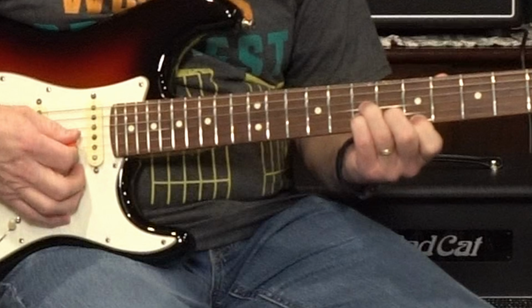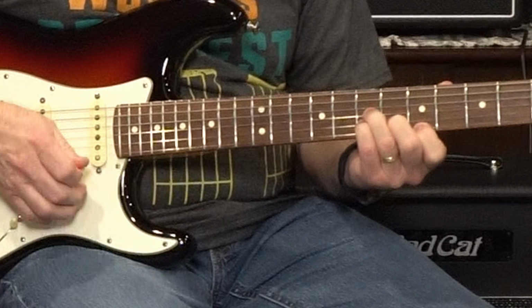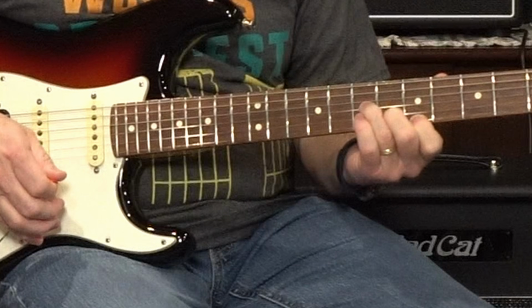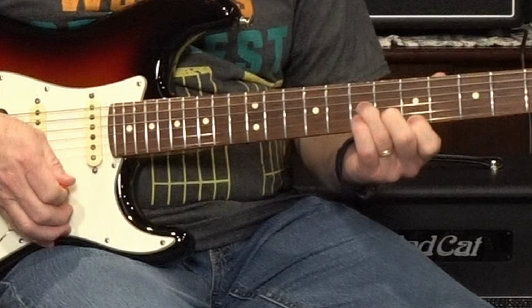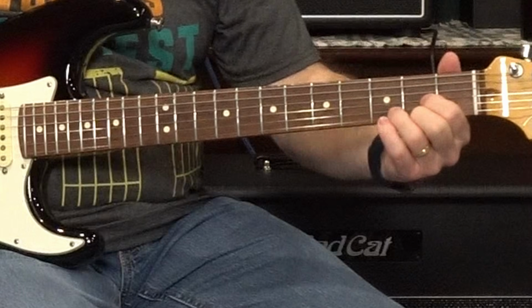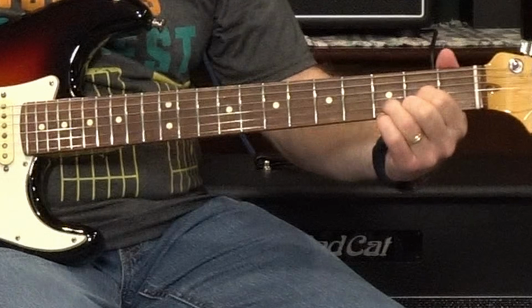So major D, happy, happy. And that's a little more sad. Okay, so that's the root. And then the first inversion, of course, is the D that we all learned when we first started playing.